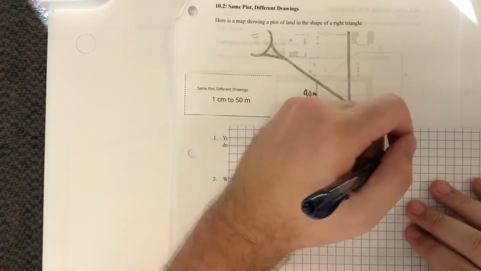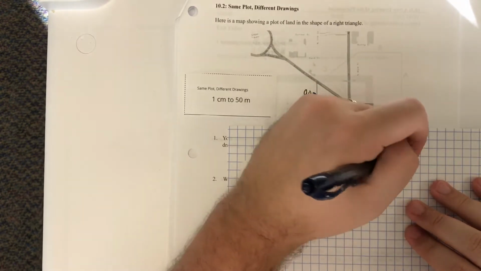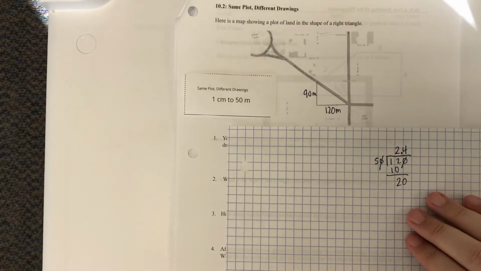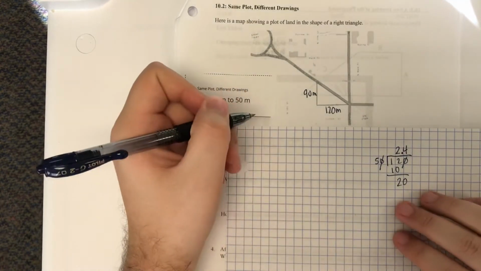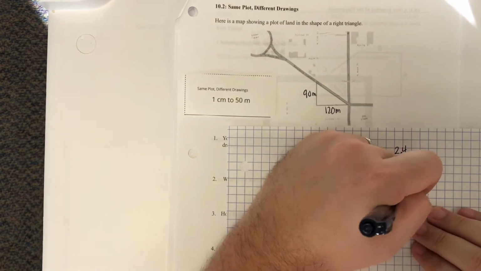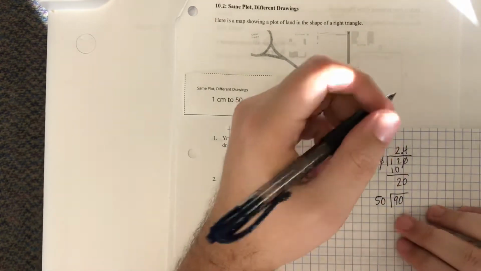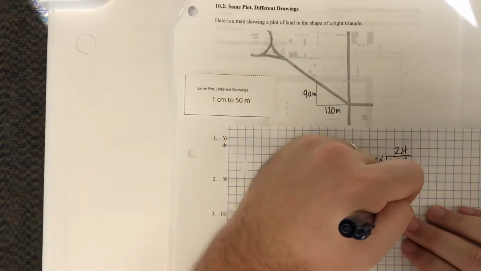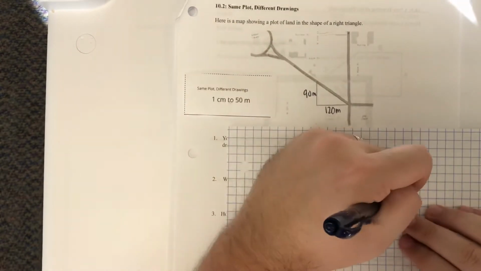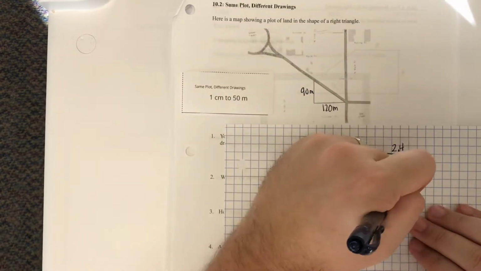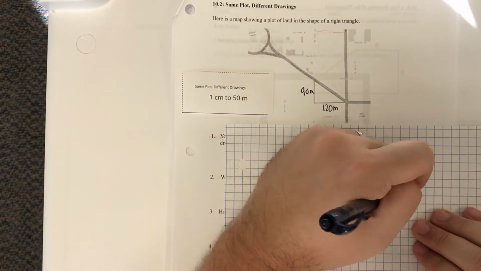And then I'm left with that. So that's 2 4/10 centimeters. So I'm going to use a couple of those. And then I have 90 divided by 50. And then 5 into 9 is 1. And then 5 into 40 is 8.